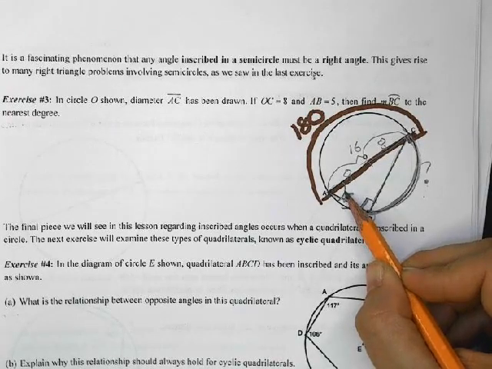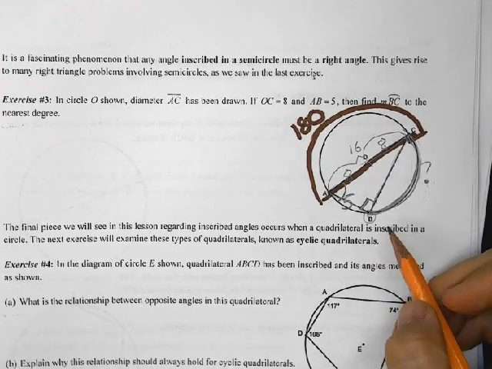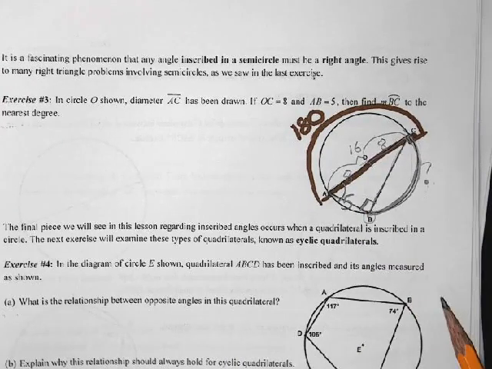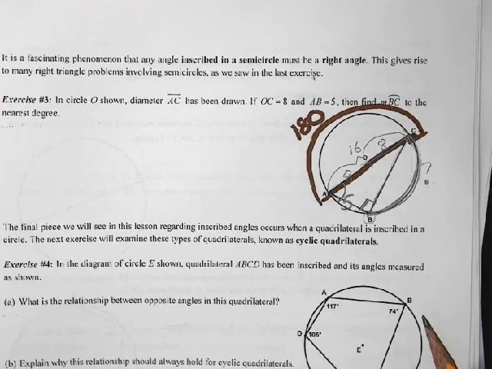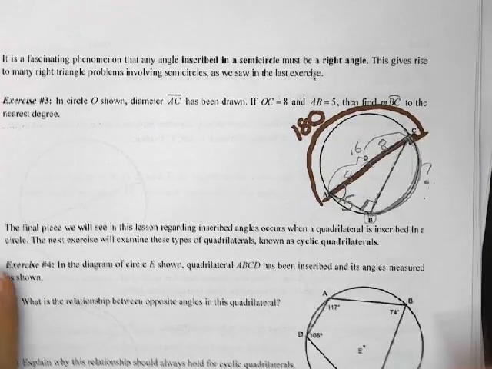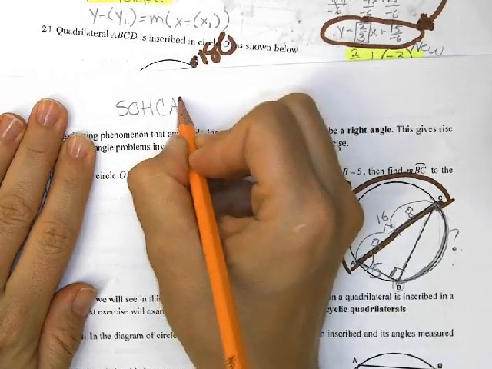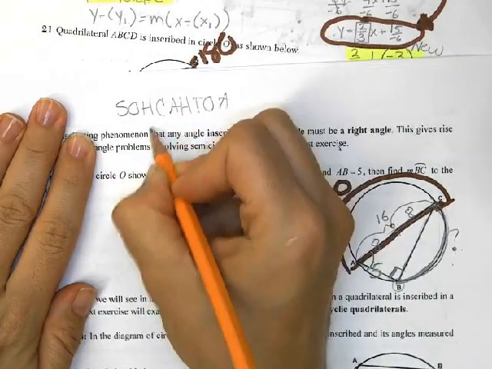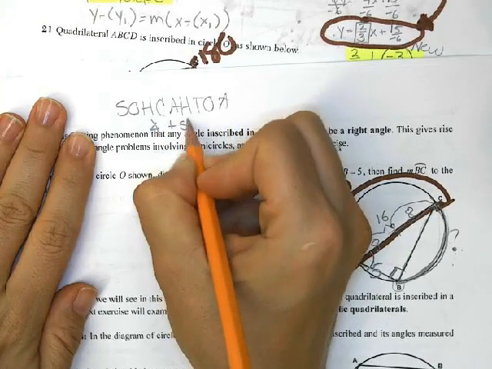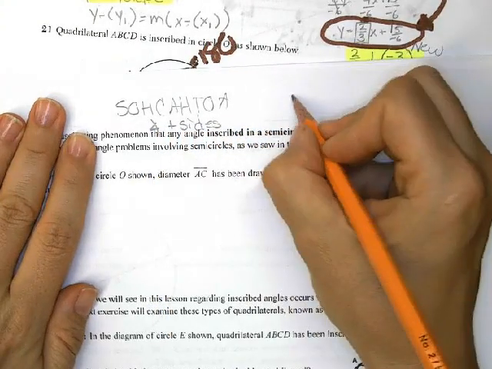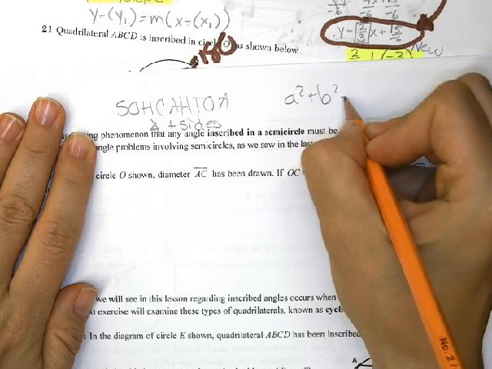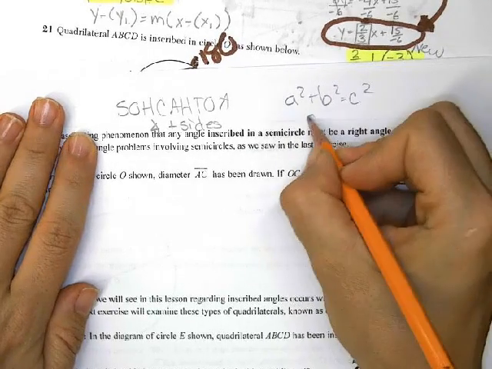Now, in the last lessons that I did with you guys, it was SOHCAHTOA versus a squared plus b squared equals c squared. When do you use SOHCAHTOA in a right triangle, and when do you use a squared plus b squared equals c squared? SOHCAHTOA is when you have angles and sides, and the Pythagorean theorem is when you have sides only.